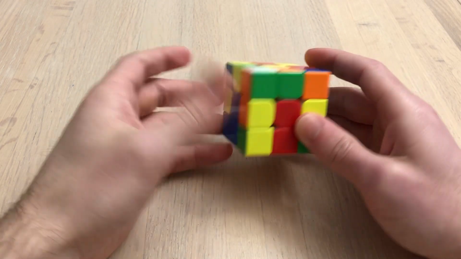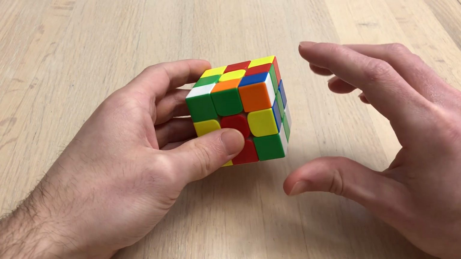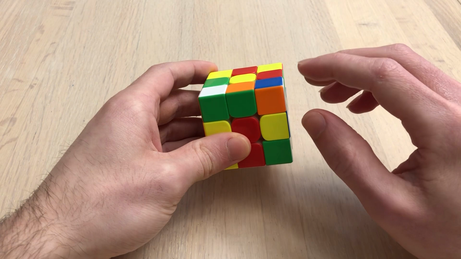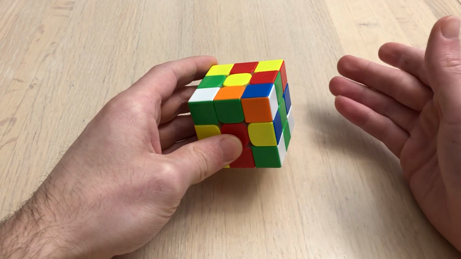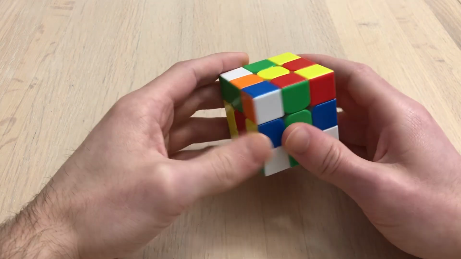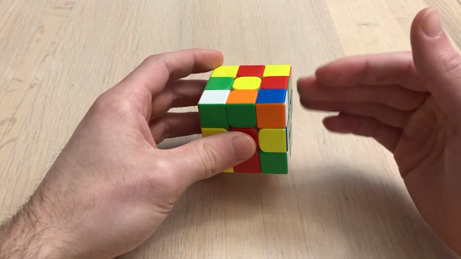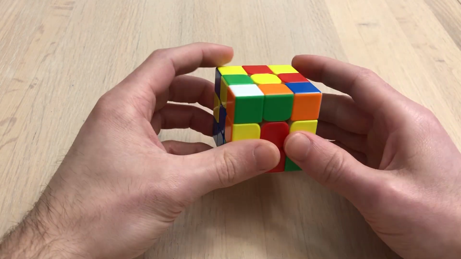And you can practice this several ways. You can do slow solves, just basically turning as slow as possible so that it can be as few pauses as possible, right? And that's how you can train. And then as you keep practicing and recognizing each case, you can start turning faster and faster.